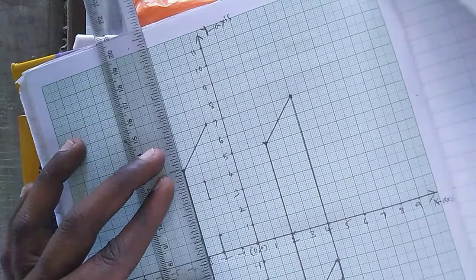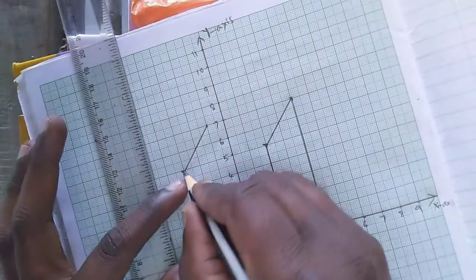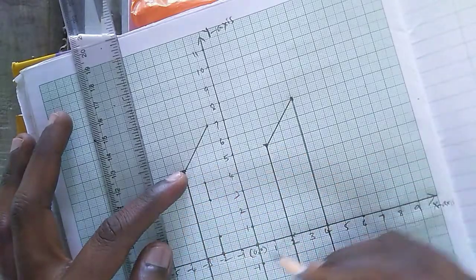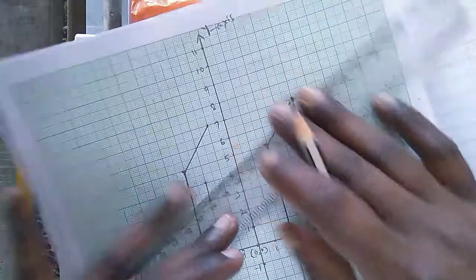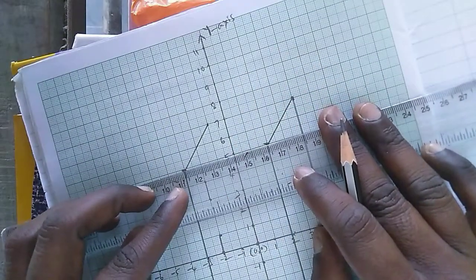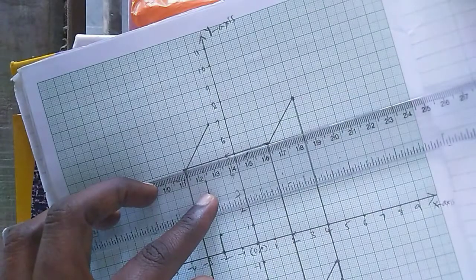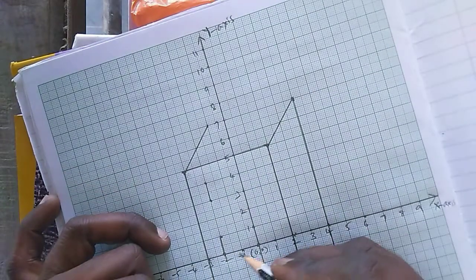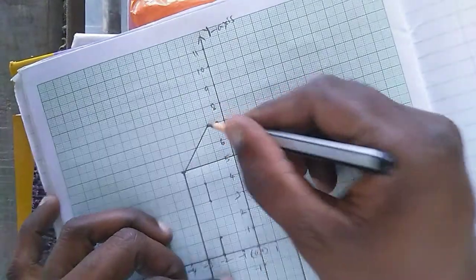So last 2 points are there, minus 3 comma 5 again, this only, 2 comma 5 this one. So this and this we have to join.